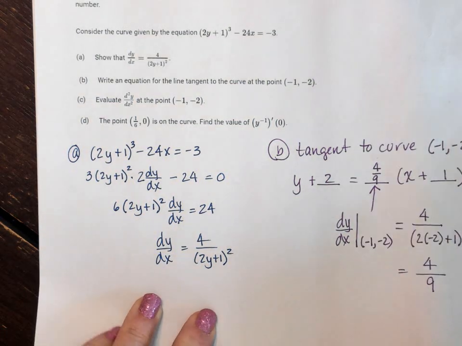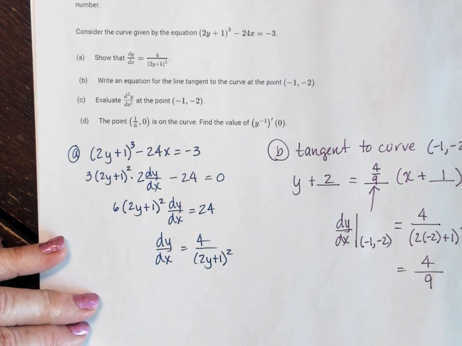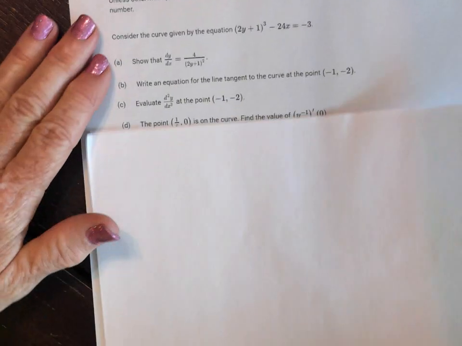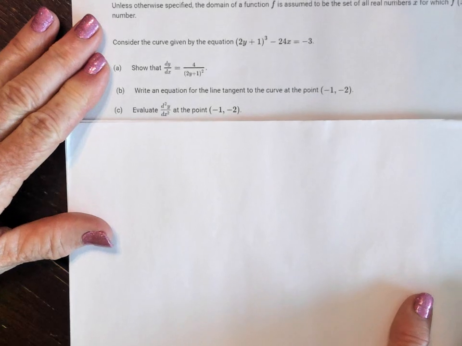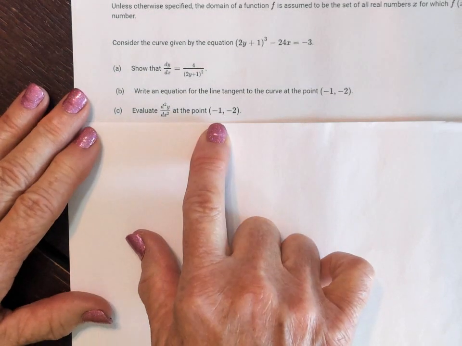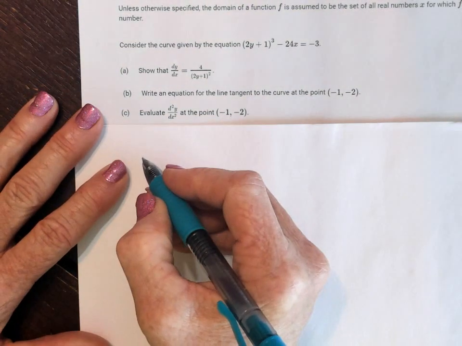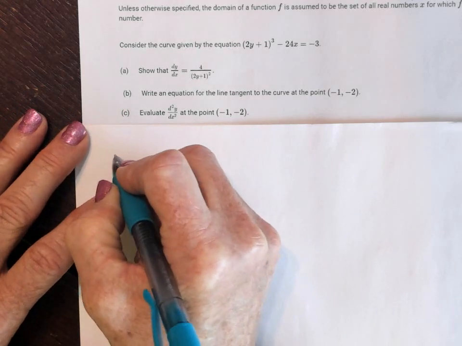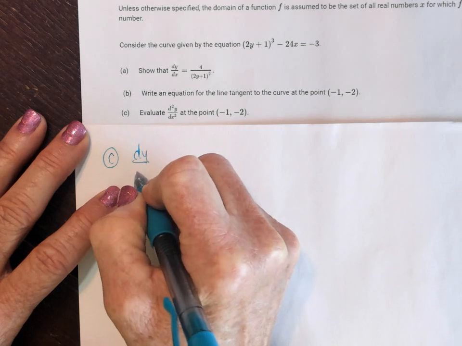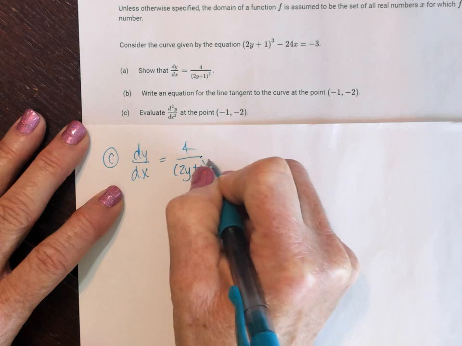Okay. Let's go ahead and take a look at C. I don't have enough space here to do part C, so I'm going to have to go to another piece of paper. Part C says, evaluate d squared y over dx squared at the point (-1, -2). So we'll need to find that second derivative. I'm going to put my first derivative here in front of me so that I can see it. dy/dx is 4 over (2y + 1) squared.